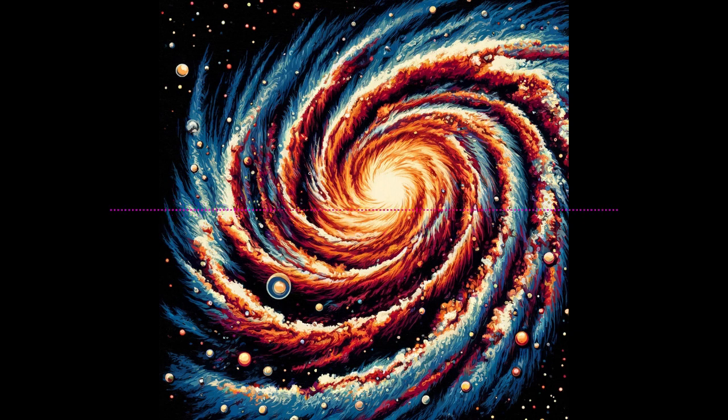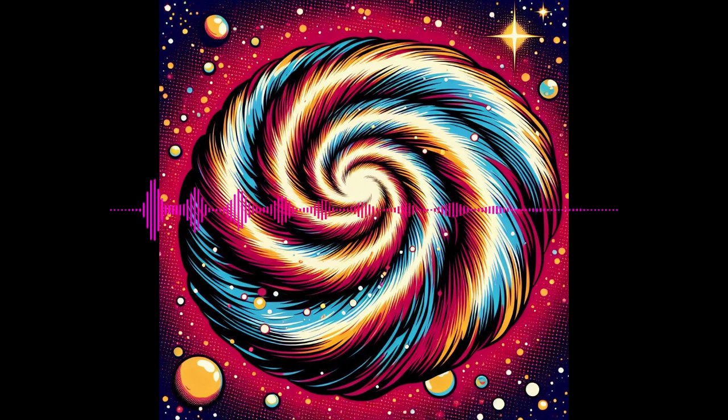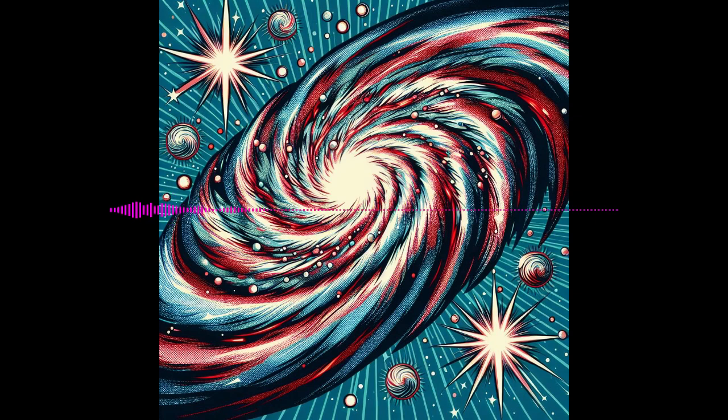SA galaxies. These galaxies possess tightly wound spiral arms and a relatively large and prominent central bulge. The disks of SA galaxies contain less dust and gas compared to the more loosely wound spirals, and they tend to have a more significant population of older, redder stars. The spiral arms are less defined and more clumpy, due to the lower rate of star formation.